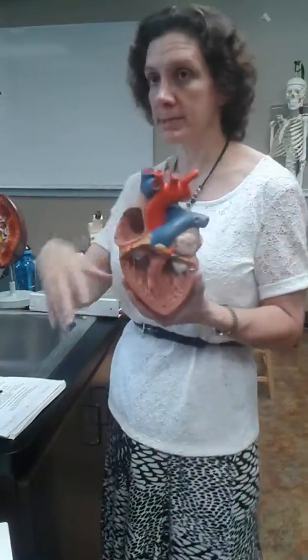Okay. So there'll be two types of questions. Parts of the heart, blood flow through the heart, and then identify them. That's pretty much it. So identify the parts as well as the blood flow.